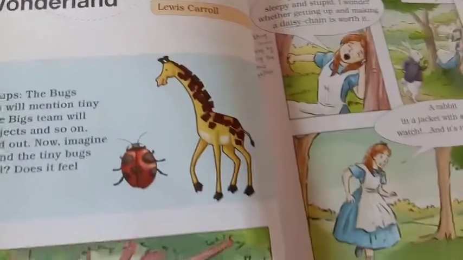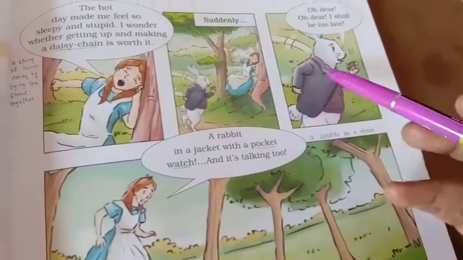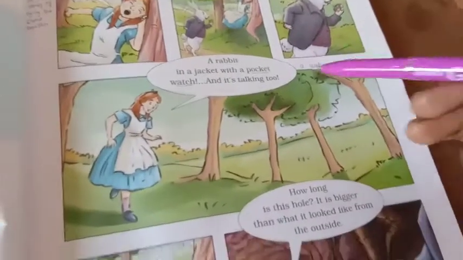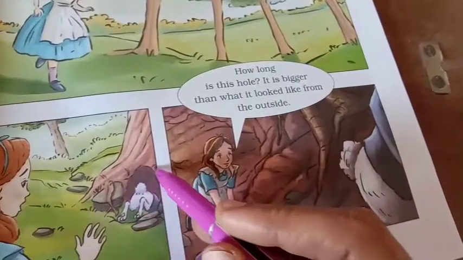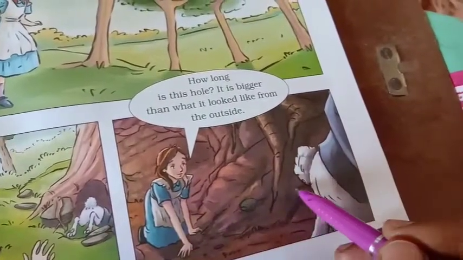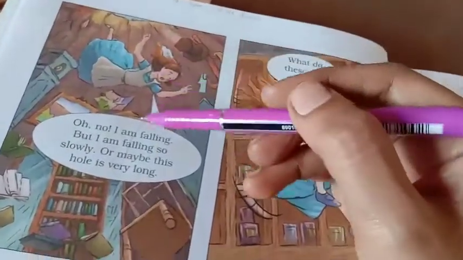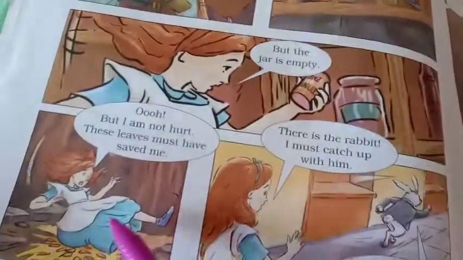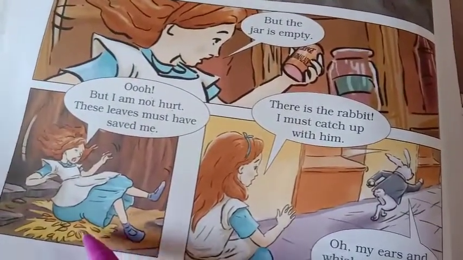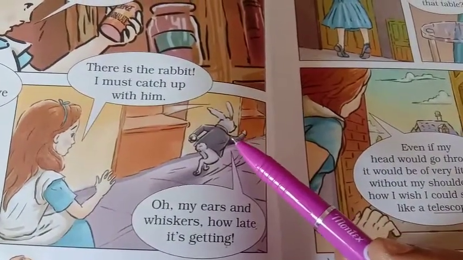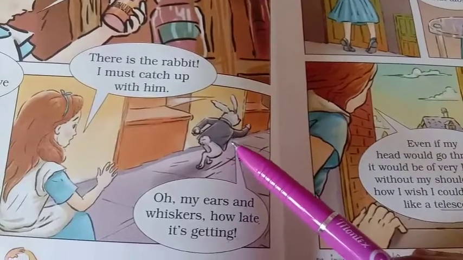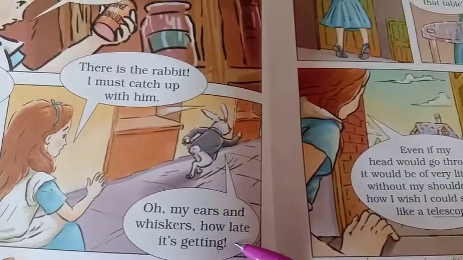Now we have started this story with this girl named Alice, following this rabbit, and she follows the rabbit into the rabbit hole. She follows him inside this tunnel, and then she falls down the tunnel, and without getting hurt she falls on a heap of leaves. And then again she catches sight of this rabbit running, and she follows him.